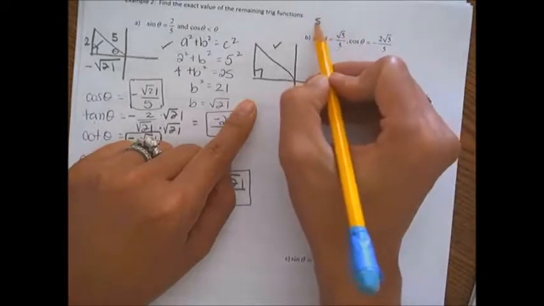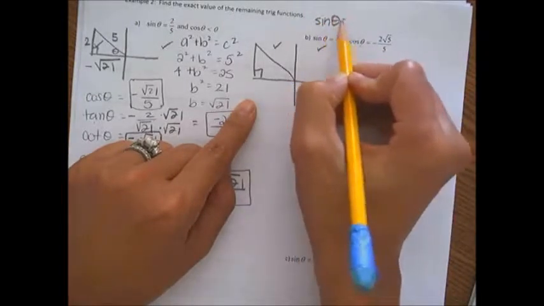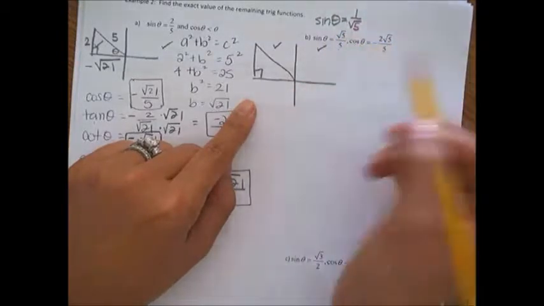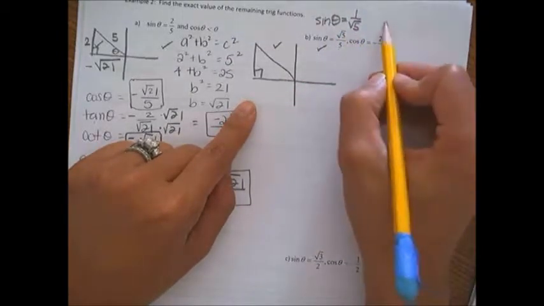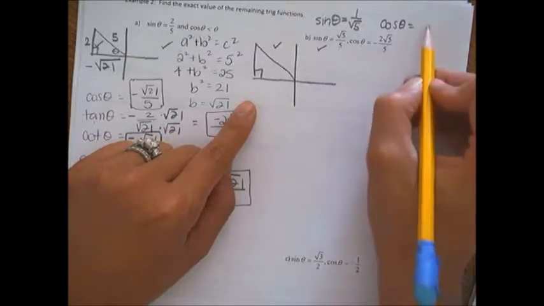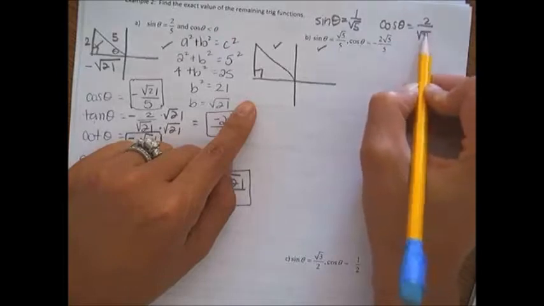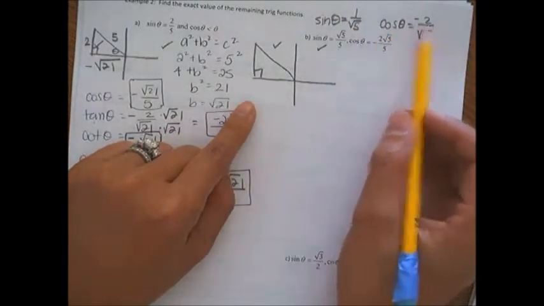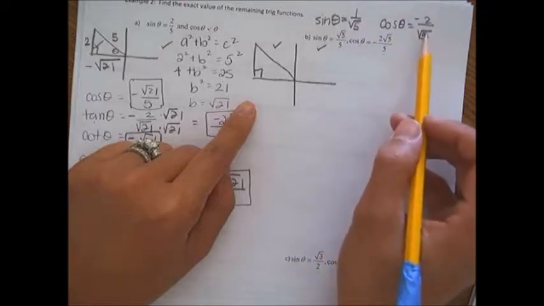So before rationalization, it's going to be 1 over square root of 5. And over here, the answer before you simplify is going to be 2 over square root of 5, with a negative in the front.